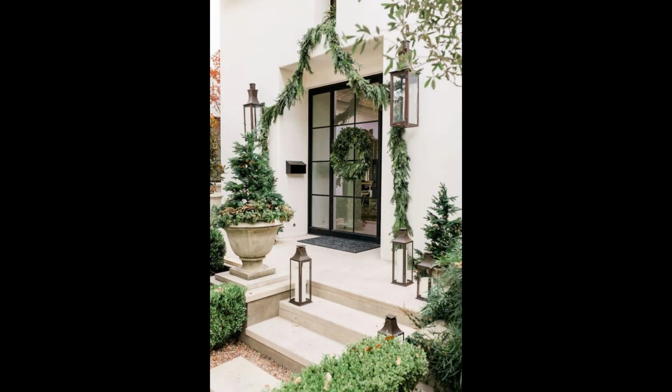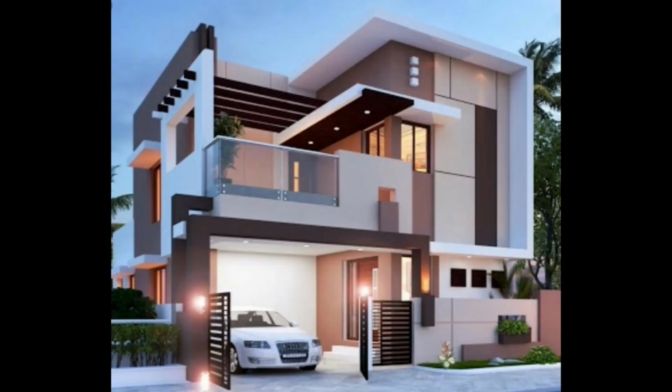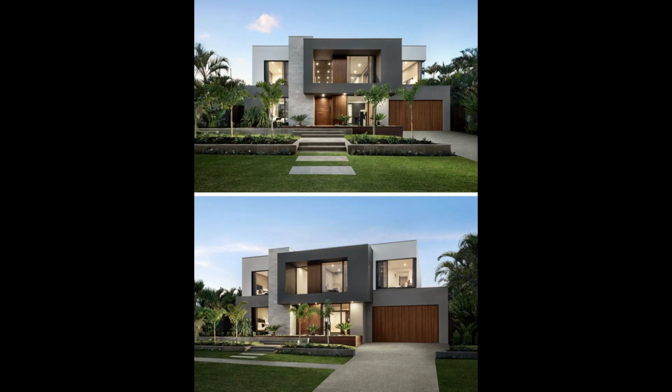That concludes our journey through these captivating exterior modern house models. We hope you have found inspiration for your own dream home.